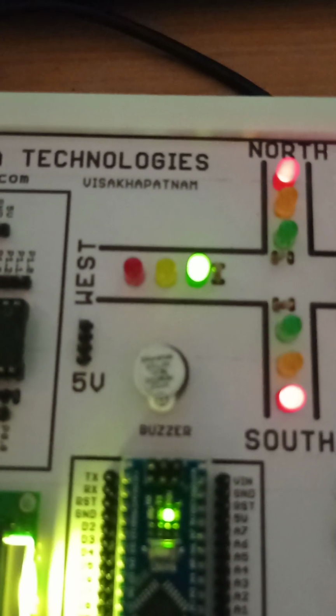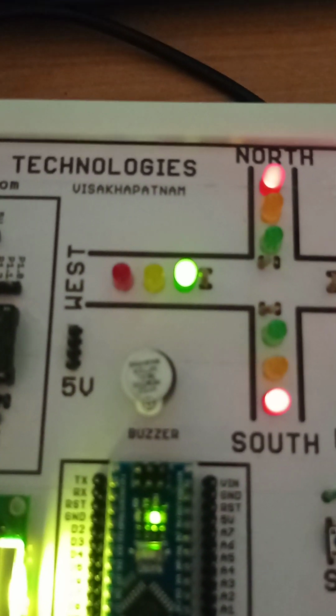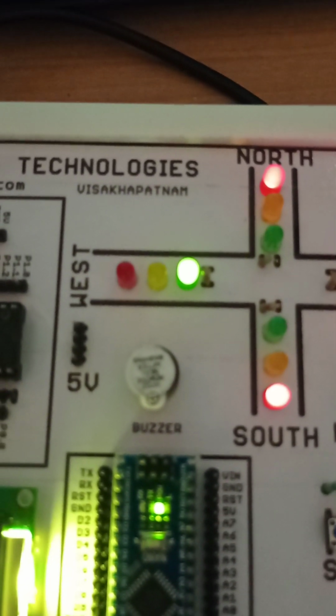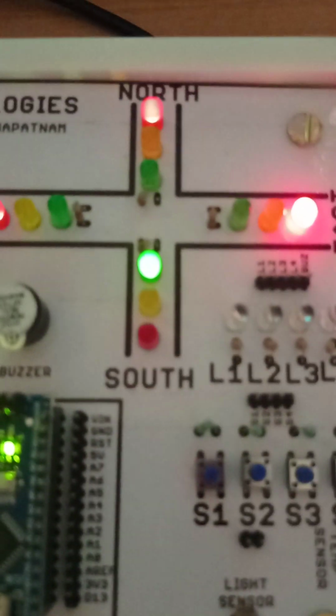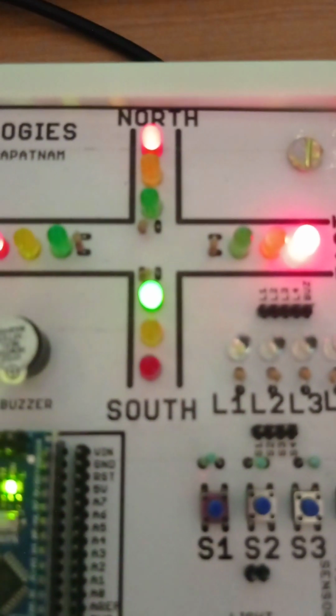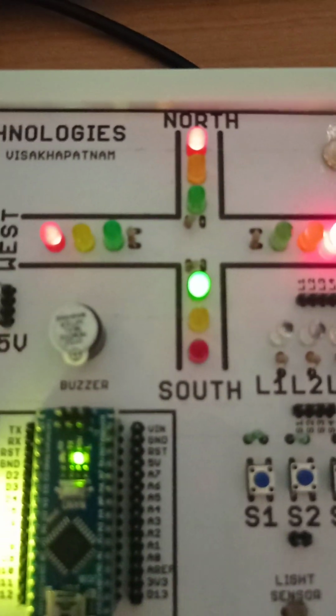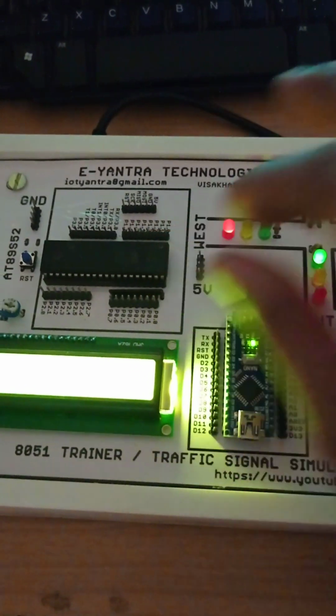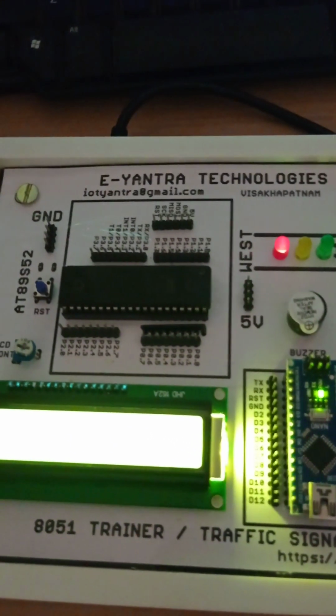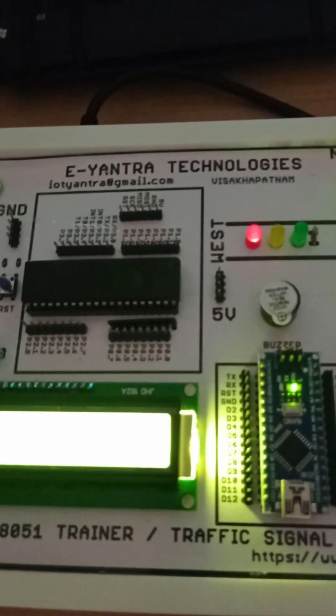Now you can see once again this is going to flicker on the west side, and the same thing happens. So in this way you can change the delays. This is totally a plug and play board. You don't have to remove the chip or connect any extra peripherals. It is totally wiring free. You can just plug and play. Thank you.